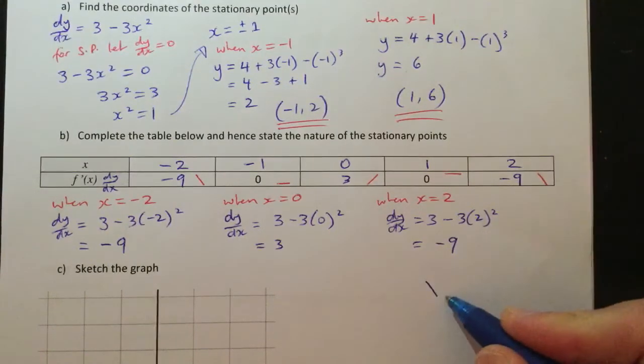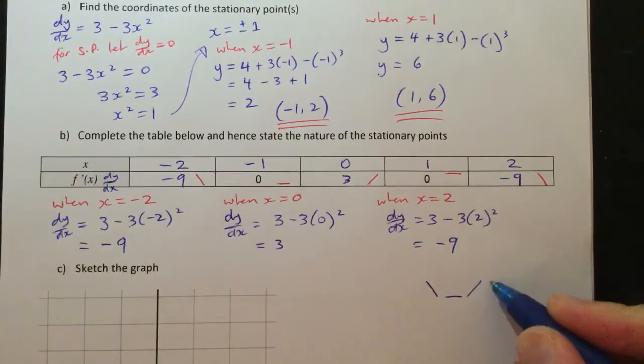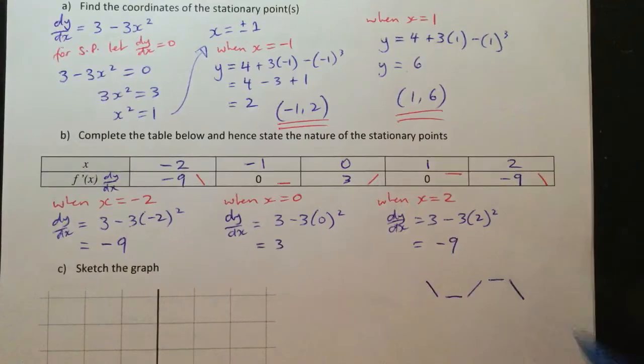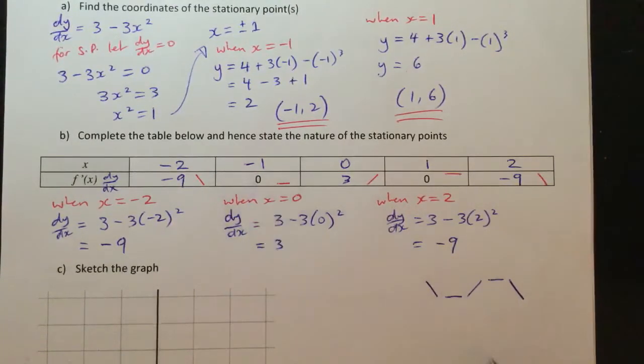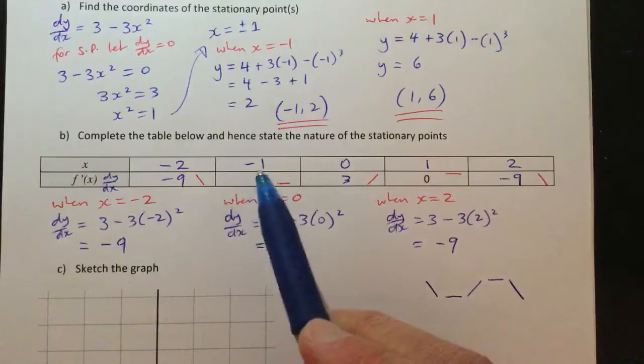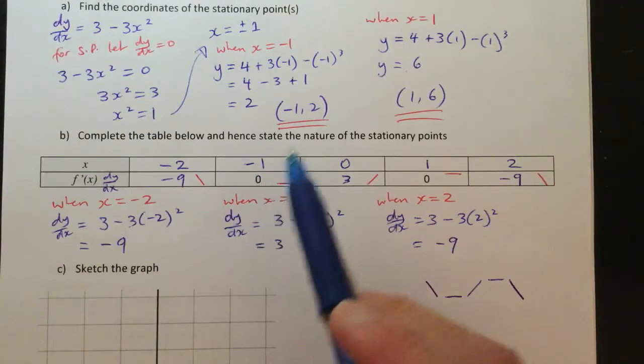That's telling us that this point where x is -1 must be a local minimum, because we have a negative gradient before it and a positive gradient afterwards. So the point when x is -1 is a local minimum.